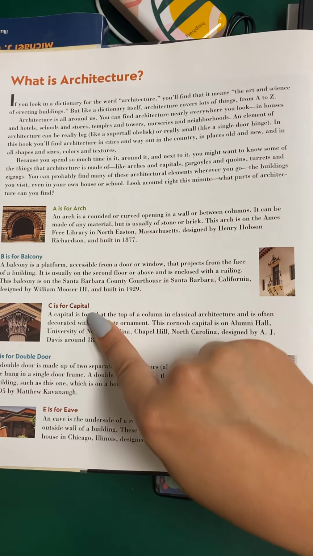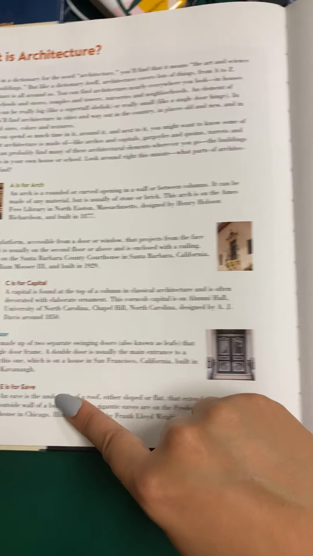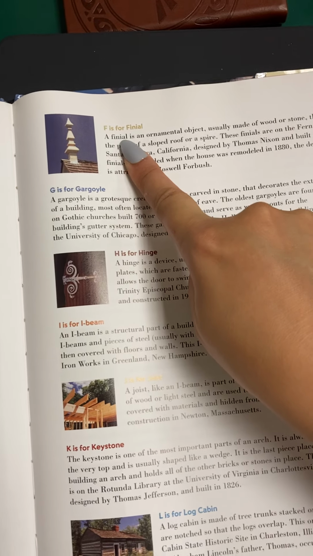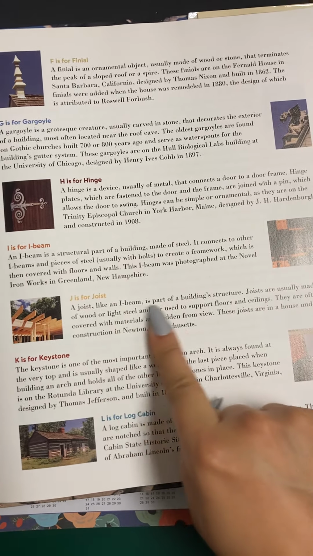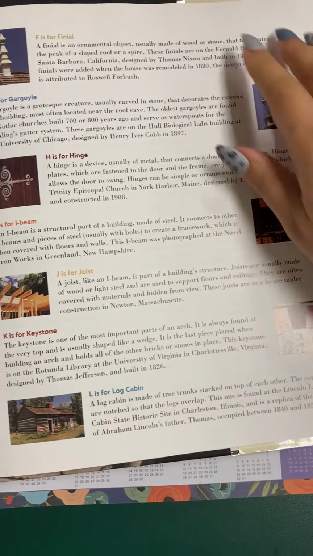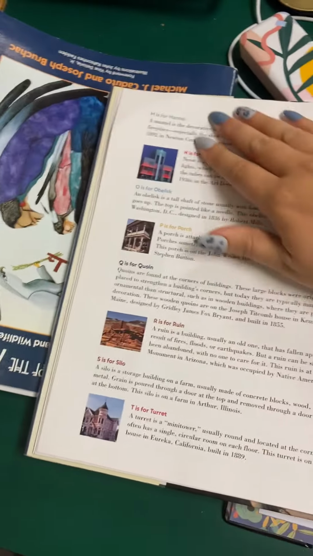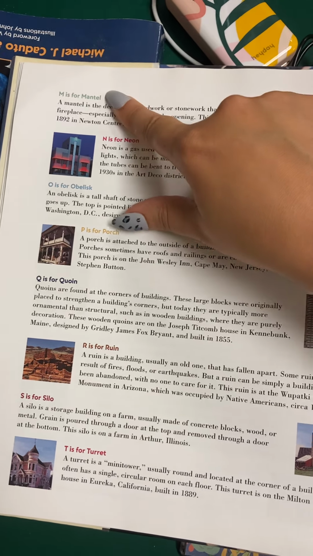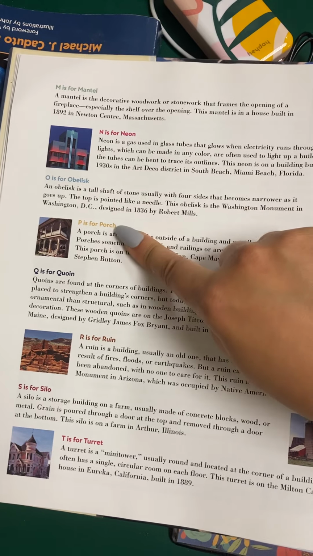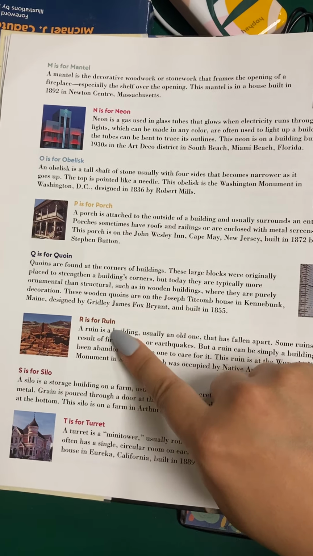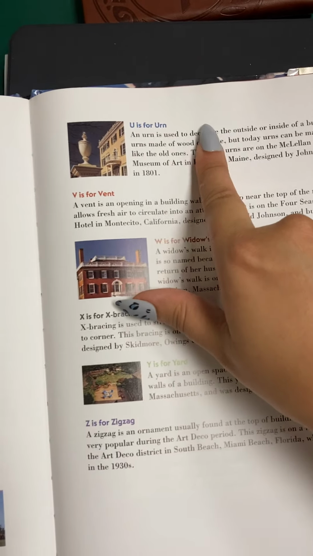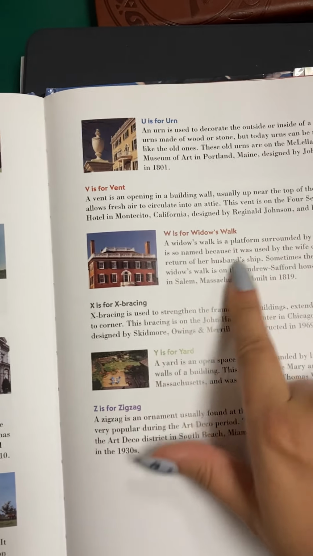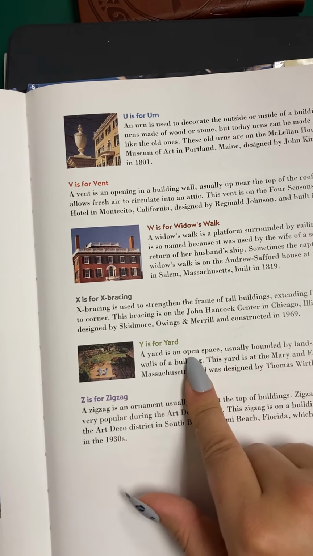We say A is for arch, C is for capital, D is for double door, E is for Eve, F is for finial, G is for gargoyle, H is for hinge, I is for I-beam, J is for joist, K is for keystone, L is for log cabin, M is for mantle, N is for neon, O is for obelisk, P is for porch, Q is for coin, R is for ruin, S is for silo, T is for turret, and U is for urn, V is for vent, W is for widow's walk, X is for X bracing, Y is for yard, and Z is for zigzag. Congrats, friends.